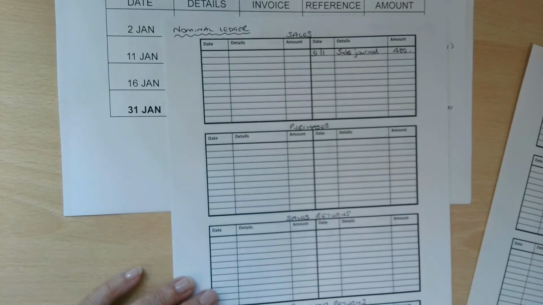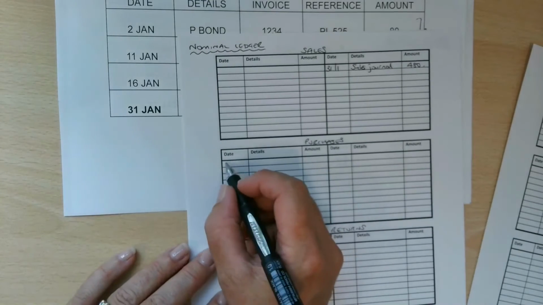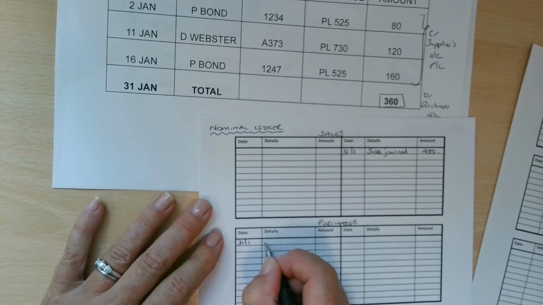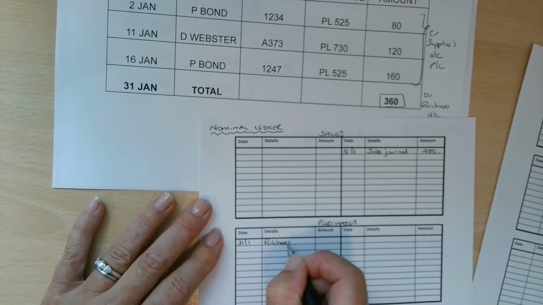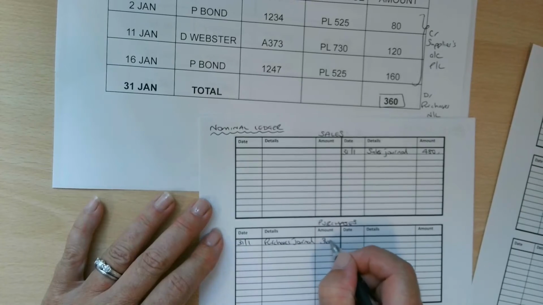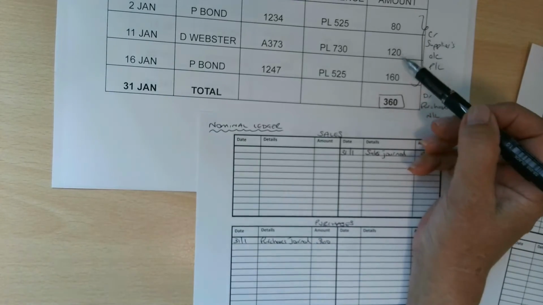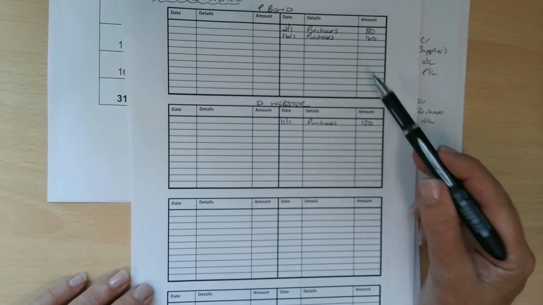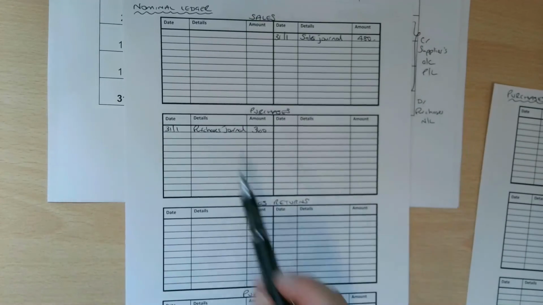And now we can go back over to the nominal ledger and we can debit purchases with the full amount. So 31st of January, and we're going to make the reference there, purchases journal. This is so that we can find out where that total has come from, 360. So you can see there we've got 3 credit entries to the supplier accounts. There they are, 1, 2, 3, and then just 1 entry into the nominal ledger.